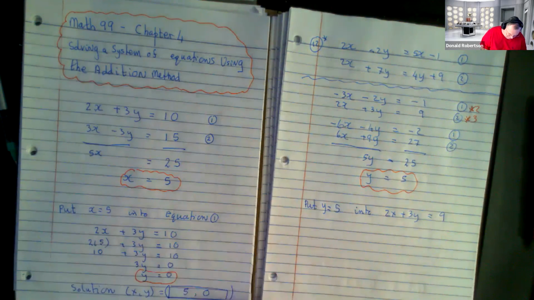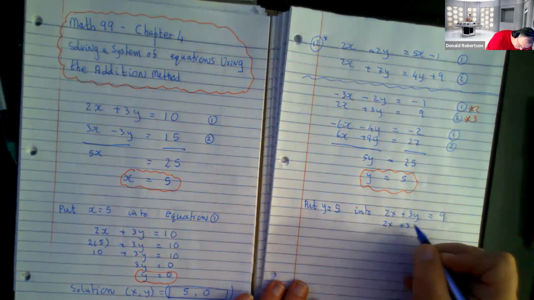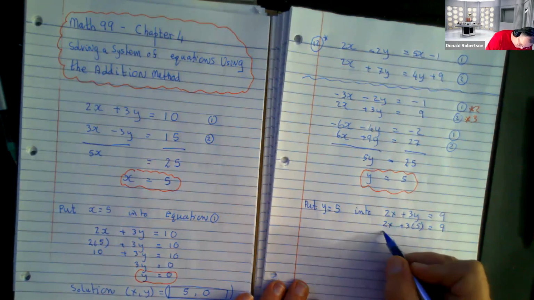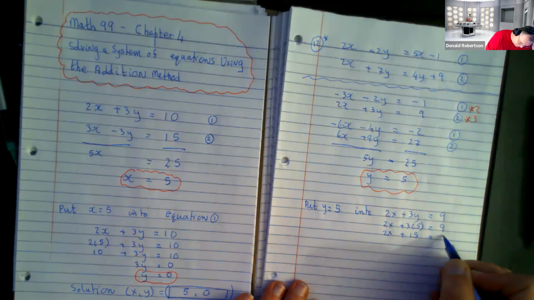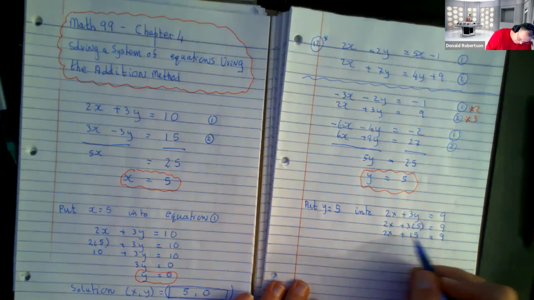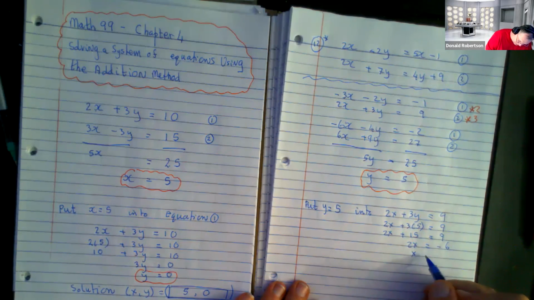That just seems to me to be the least amount of work. So 2x plus 3 lots of 5 is 9. 2x plus 15 should be 9. Subtract 15 from both sides. Divide everybody by 2.